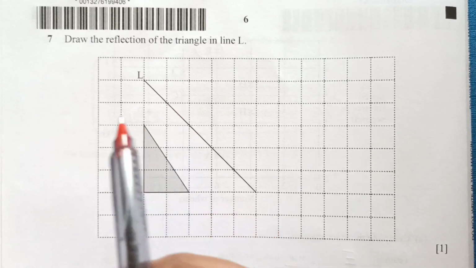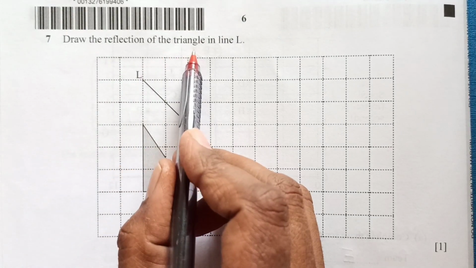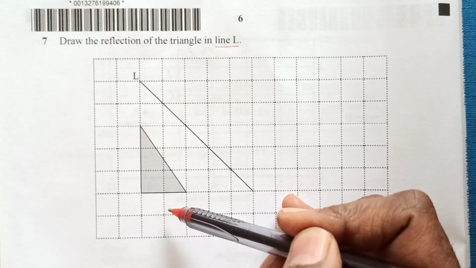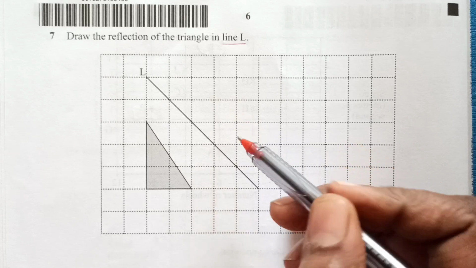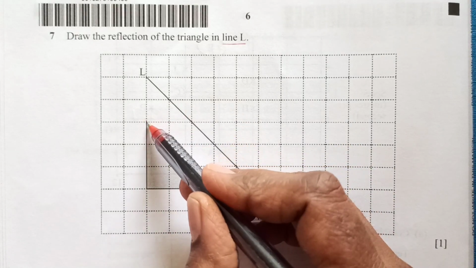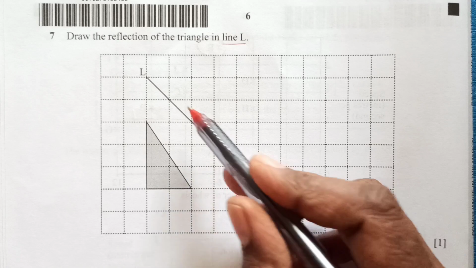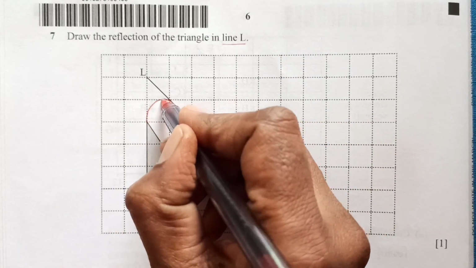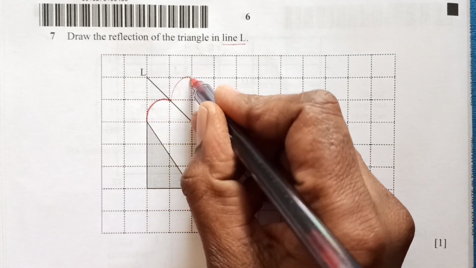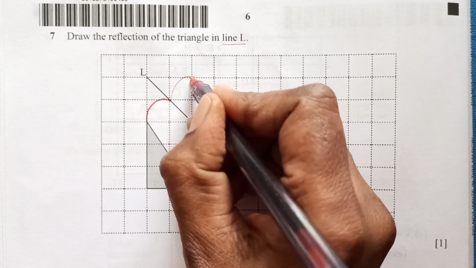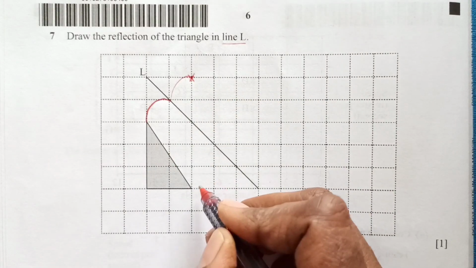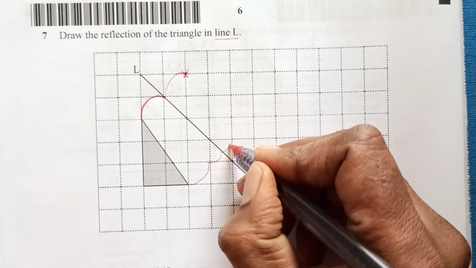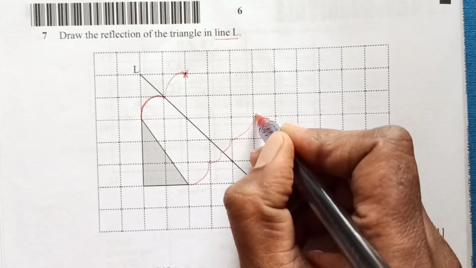Question 7. Draw the reflection of the triangle in line L. This is the mirror line given to us, and we need to reflect the triangle along this. You can see how many squares each point is down from the mirror line, so they can go above on that line. This is 1 unit down, so this point will come here. Here we are going diagonally 1 and then this half, so again this half and 1, so this point came to this.